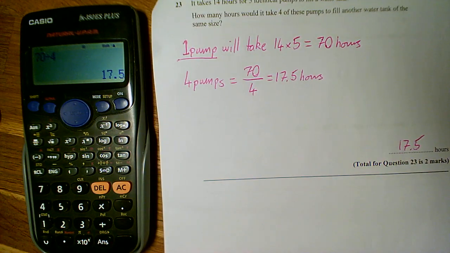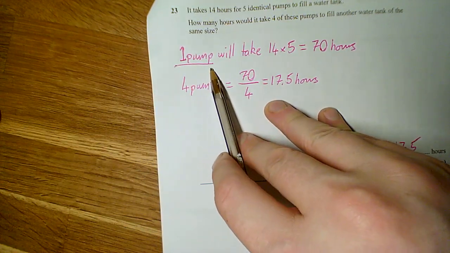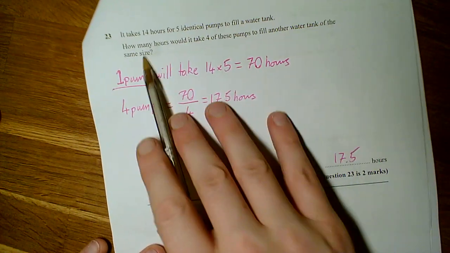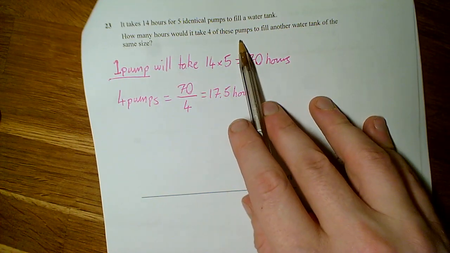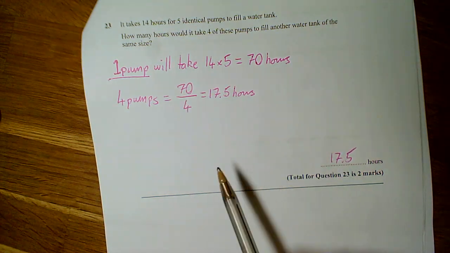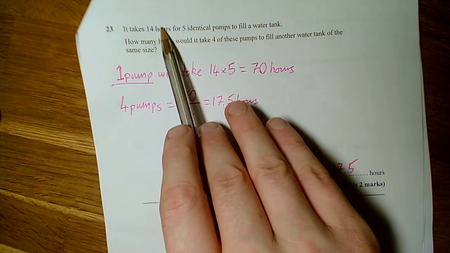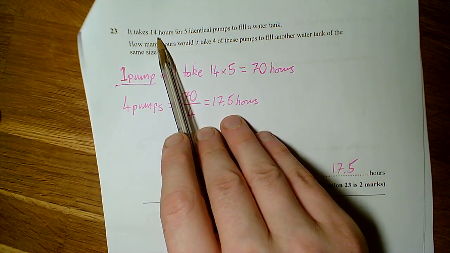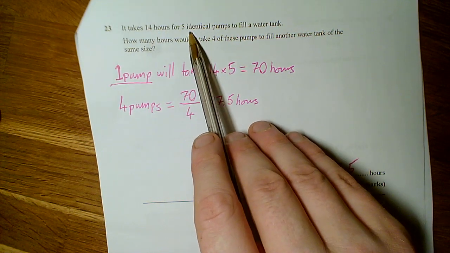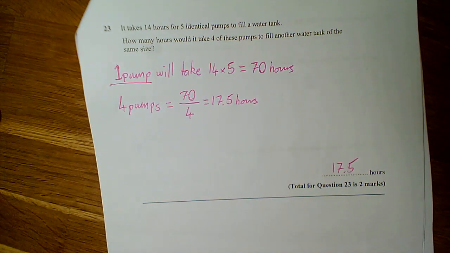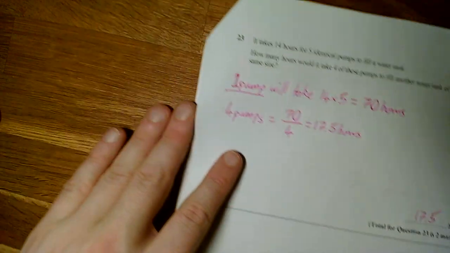You could write 17 hours, 30 minutes, whatever. 17.5 is fine. The key bit being it takes longer with one pump. Stop and think when you've got some of these logic questions about whether your answer makes sense. If you got an answer that was less than 14, something's probably gone wrong, because 4 pumps cannot do something faster than 5 pumps.